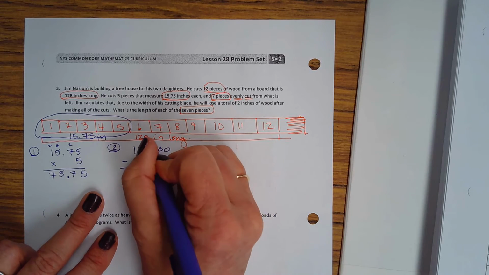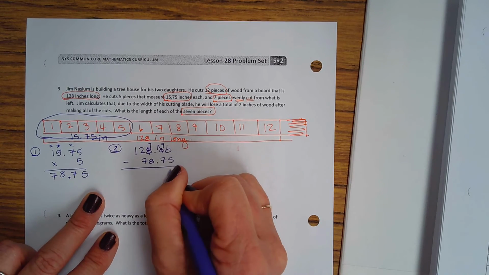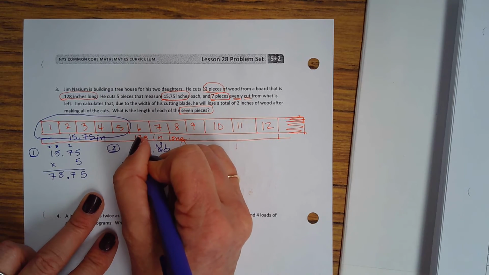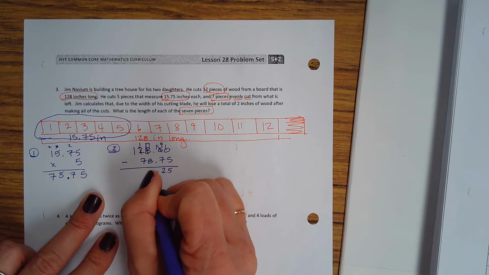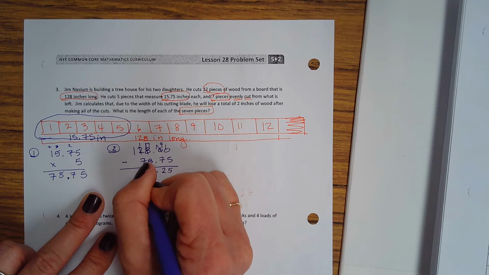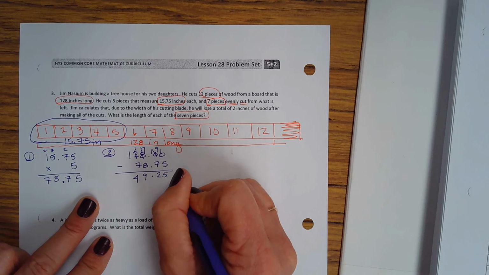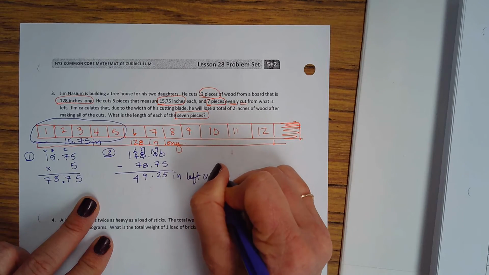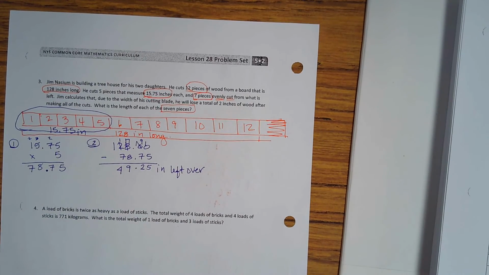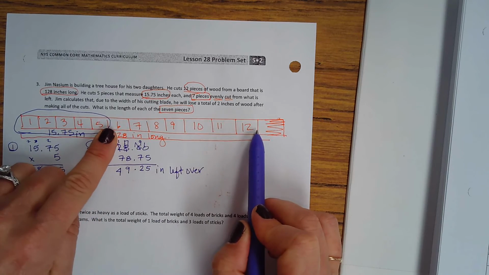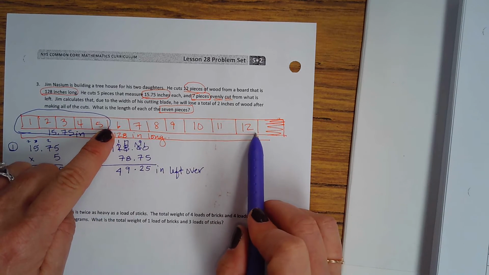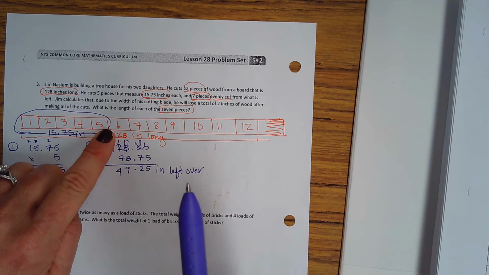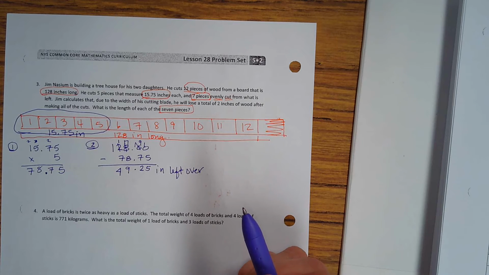And we end up with 49.25 inches left over. So this right here measures 49.25 inches are left over. So what are we going to do?